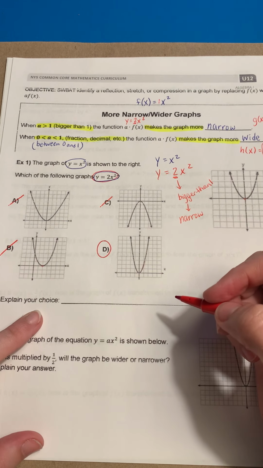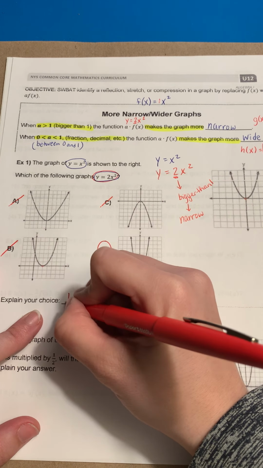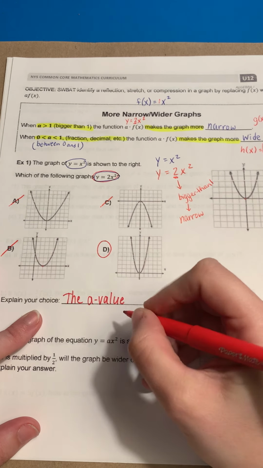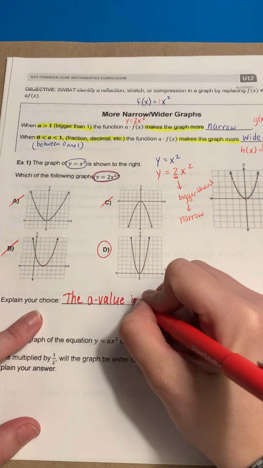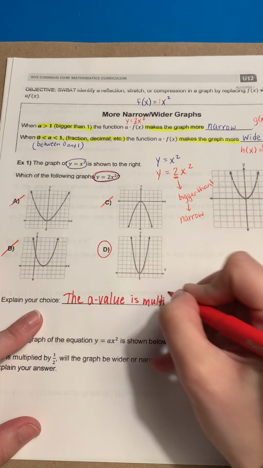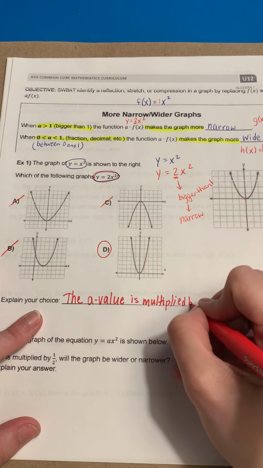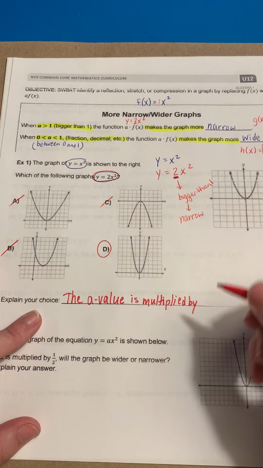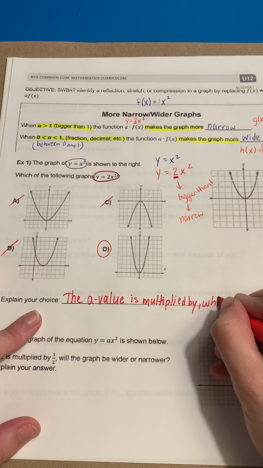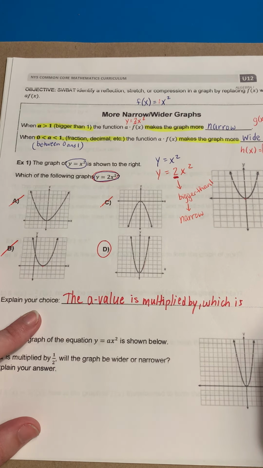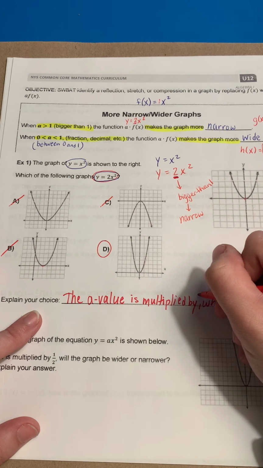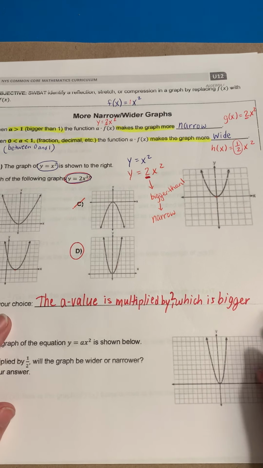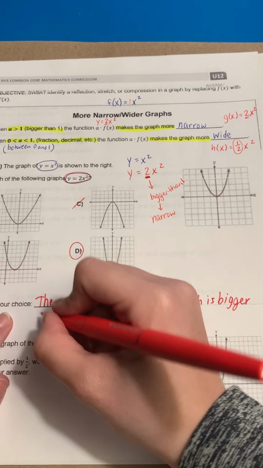I said to explain your choice here. So what we need to write is that the a value is multiplied by 2. All right, that's where this 2 came from. It started out as a 1, it became a 2. So the a value is multiplied by 2, which is bigger than 1.